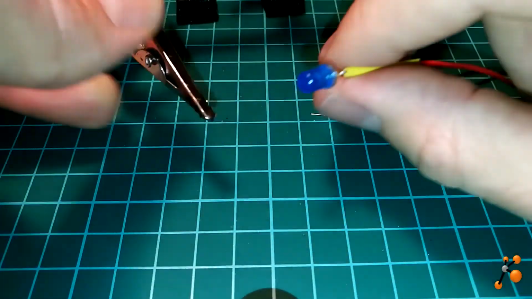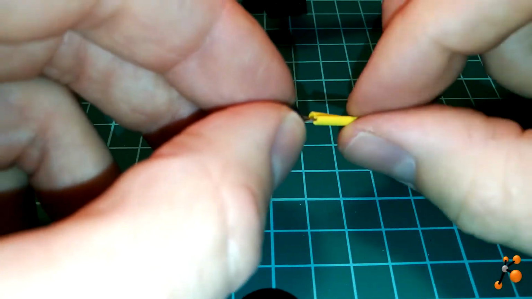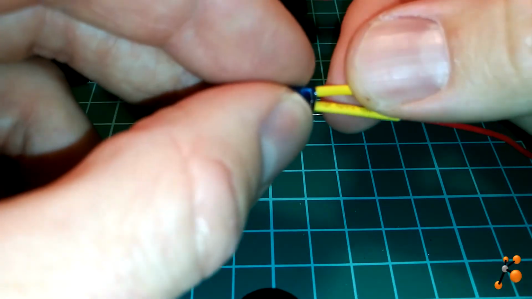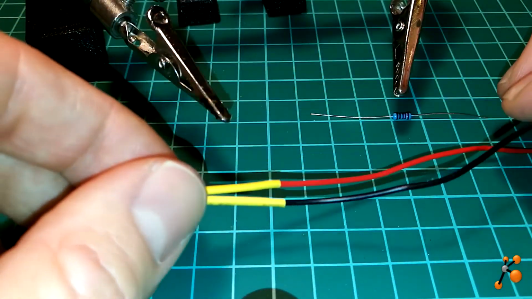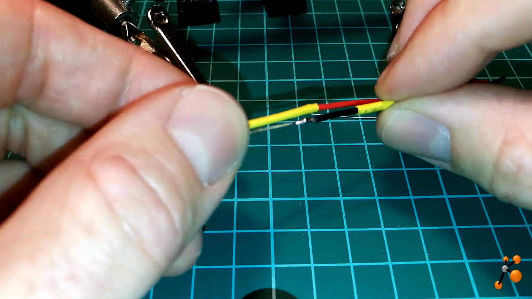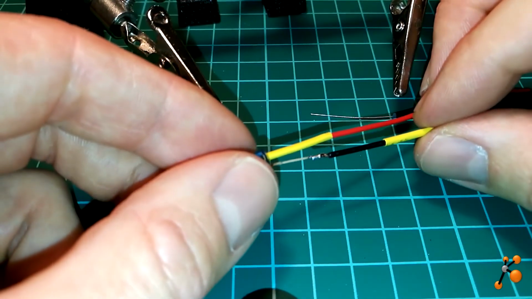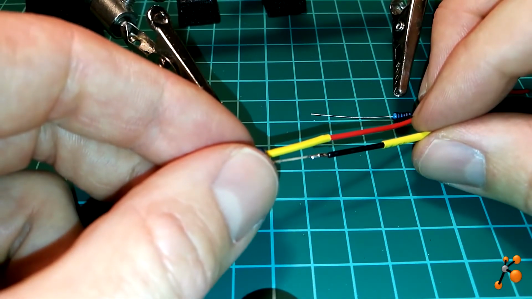Okay. So now I have the LED with the wire. Oh, one thing I forgot is to add the resistance.